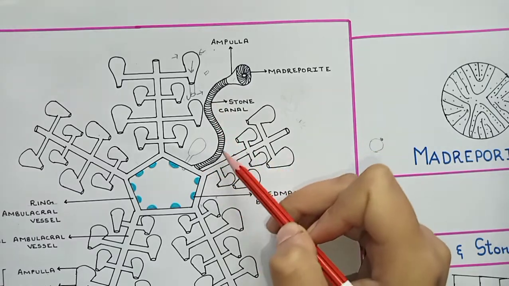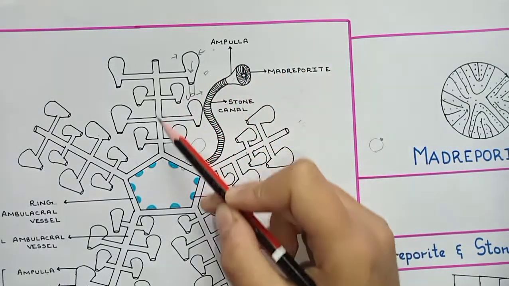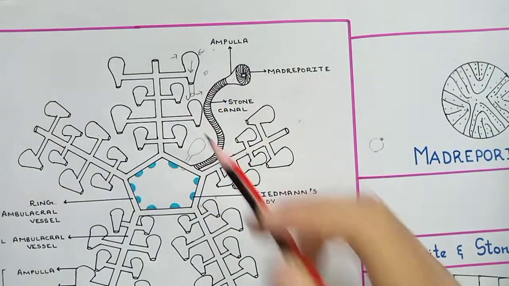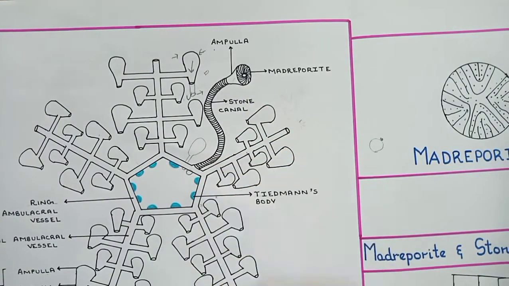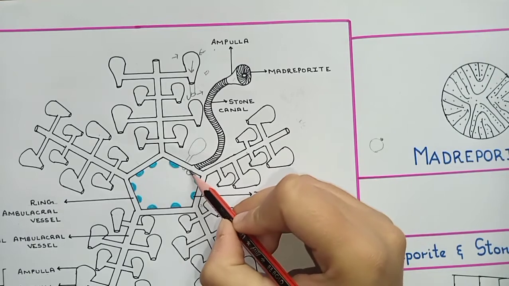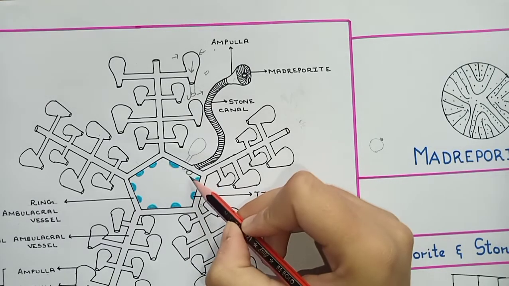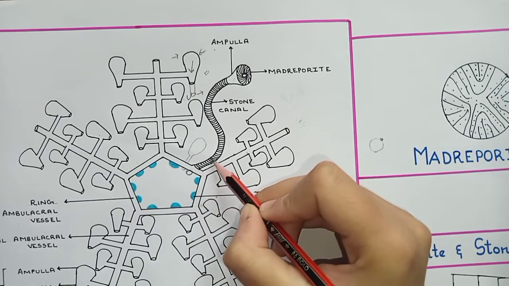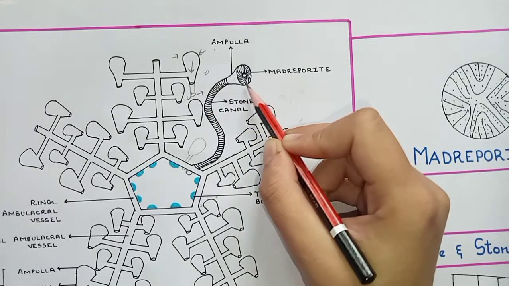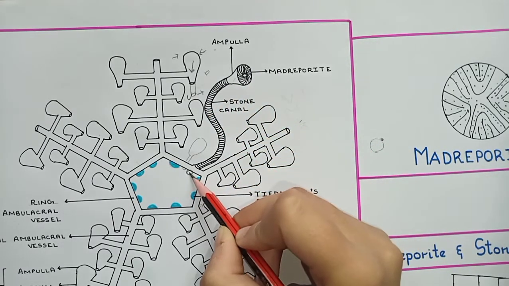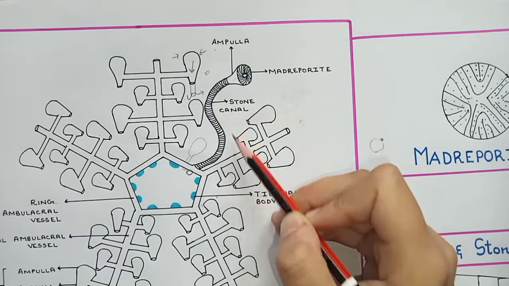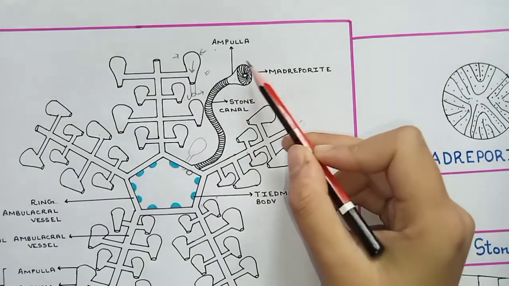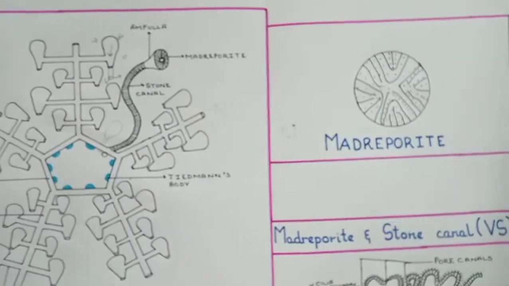it is not shown like this on the outer surface, but this Metroporite is present somewhere here. So this diagram shows the actual thing present on this part, how the structure is. It is an S-shaped stone canal, and there is a Metroporite, right?